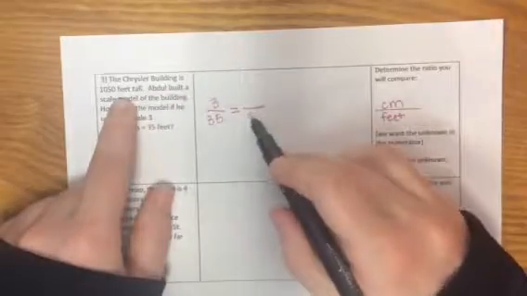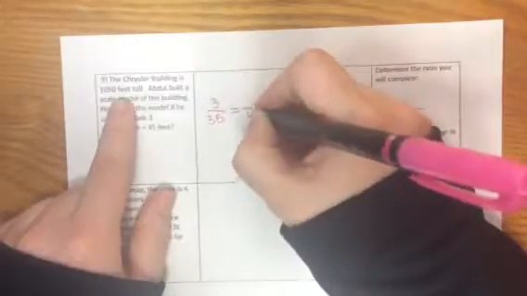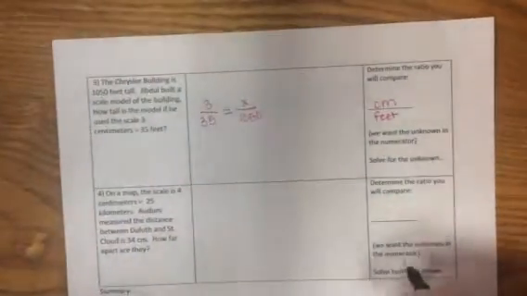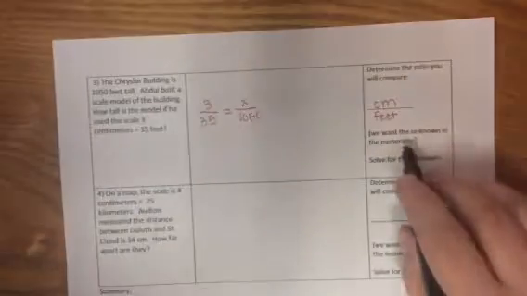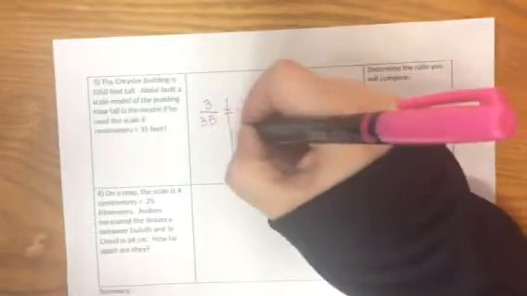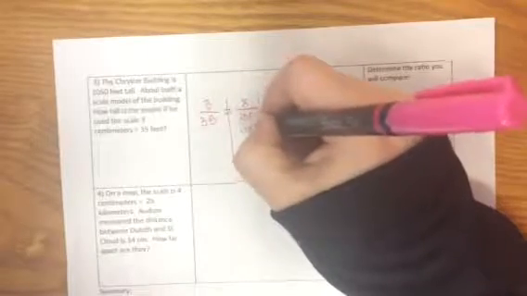Now the other number I have here is 1,050, and that's feet. Feet go on the bottom, so I'm going to put 1,050 on the bottom. I'm trying to figure out how tall it is in the model. So he's like making it out of Legos maybe. The unknown is in the numerator, so now we solve. I'm going to multiply both sides by 1,050.